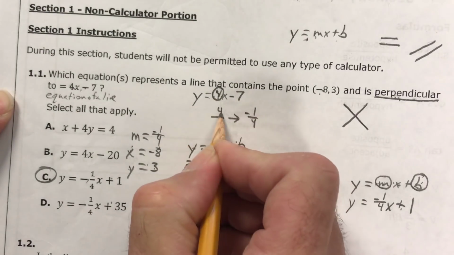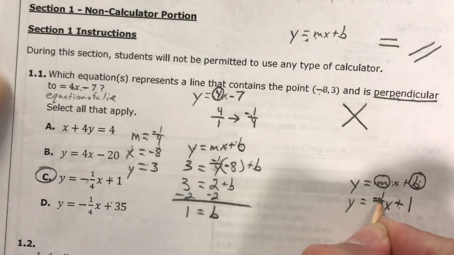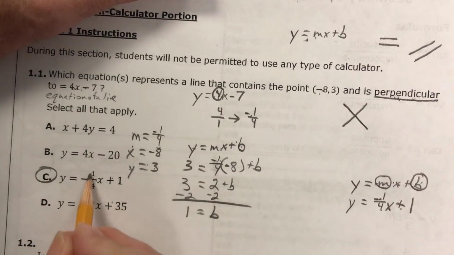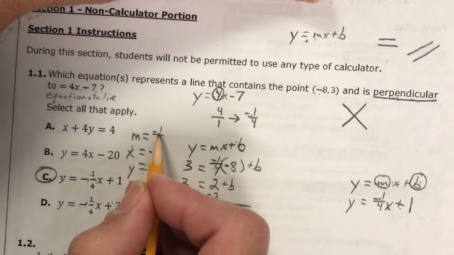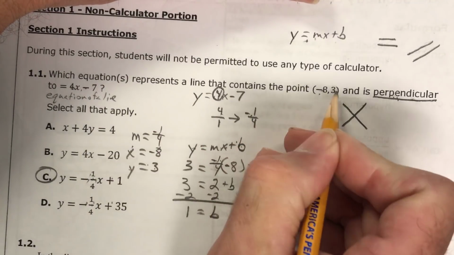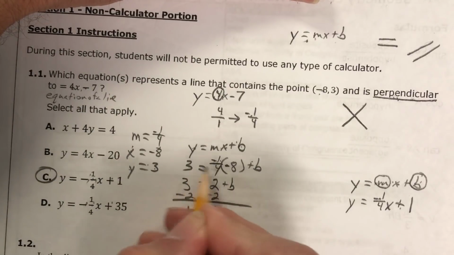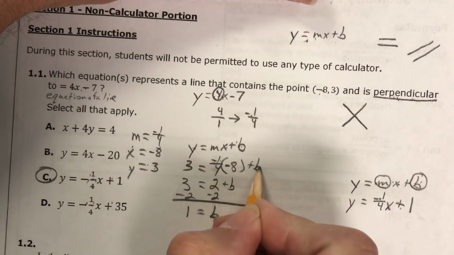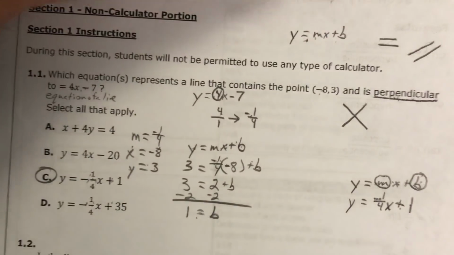So the negative reciprocal of 4 over 1 is negative 1 over 4, so we can go ahead and write in this negative 1 over 4x right there. So we already know off the bat it's going to be one of these two answers, okay? And so then we just plug in. We've got m is negative 1 over 4, our x is negative 8, and our y is 3, and we just plug in y, m, and x right here. So 3, negative 1 over 4, and negative 8, and we solve for b. It's just an algebra problem from there. We end up getting 1 equals b, and so 1 goes right there, so the answer is C.